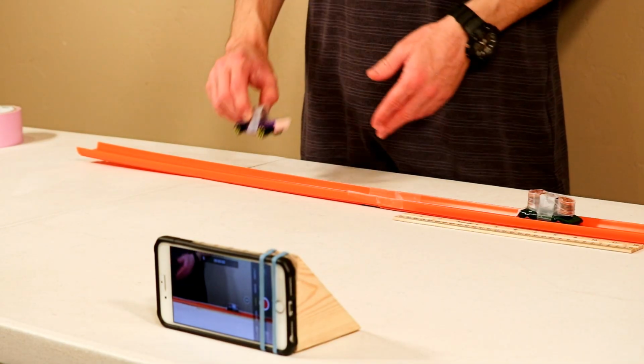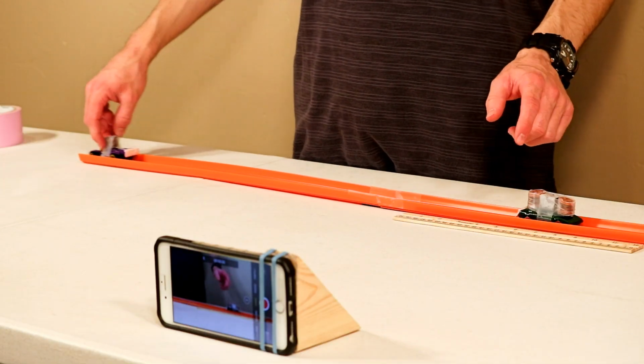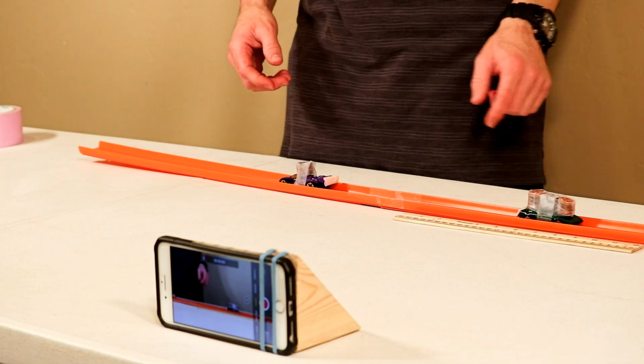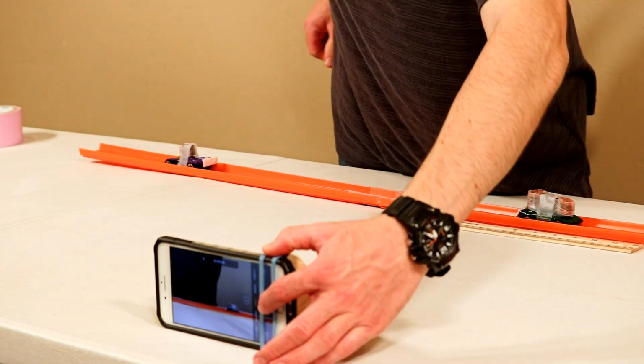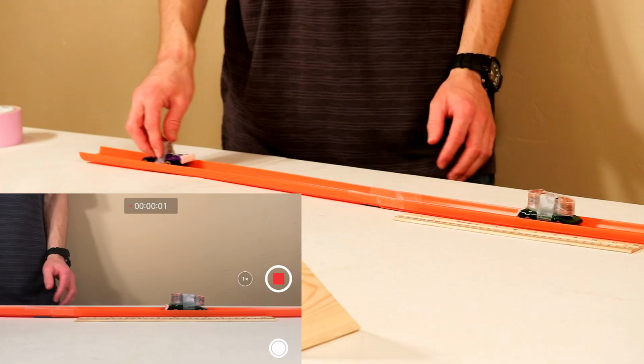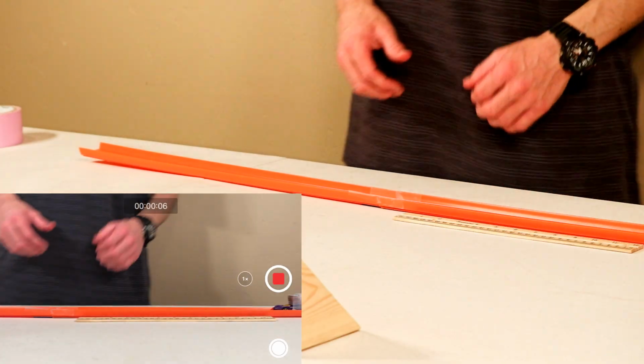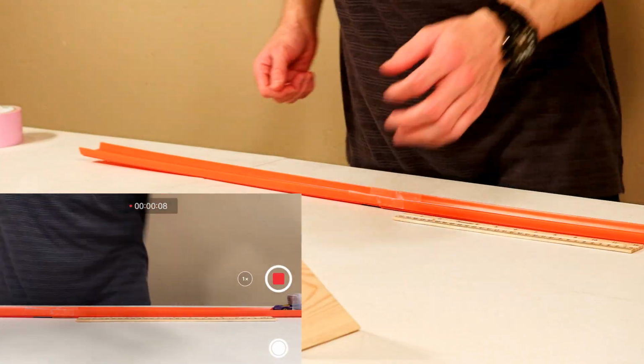Alright, and then that's it. I just need to start the video recording, roll this in from the side, it collides, and then they move off together to that side. And that should be it. I'll just stop the video.